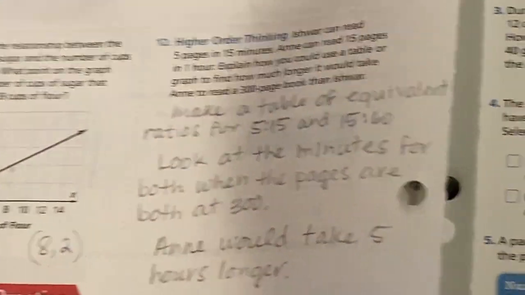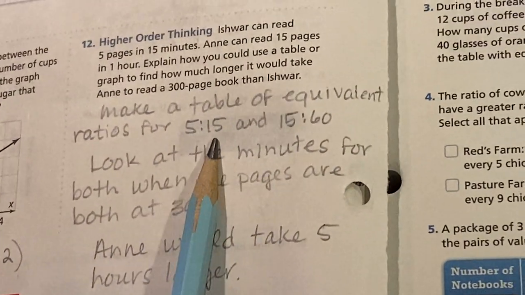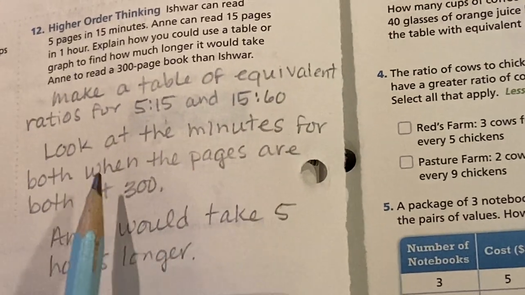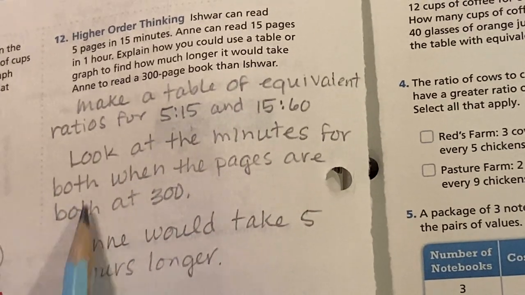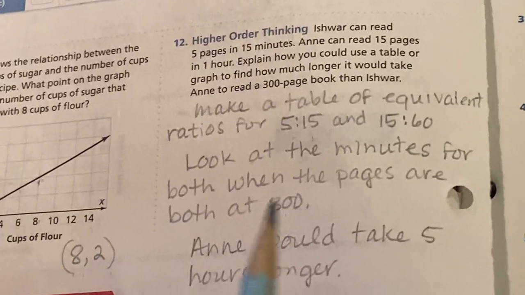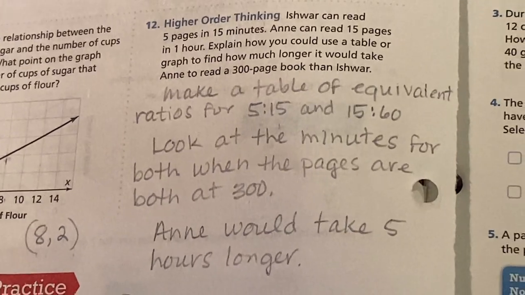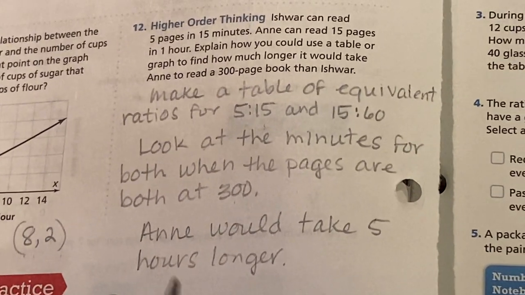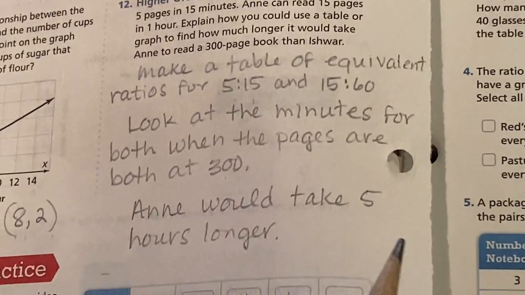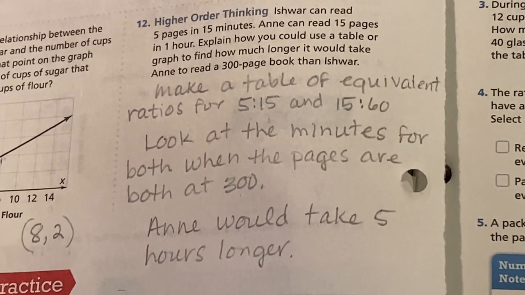So for Anne and Ishwar, you can make a table of equivalent ratios for 5 to 15 and 15 to 60, and then look at the minutes for both when the pages are both at 300. And if you make those tables, when you get to the 300 mark for both of them, compare how many pages each would have read or how long each would have taken at that point. And then notice how much longer it took Anne. So it took Anne 5 hours longer.